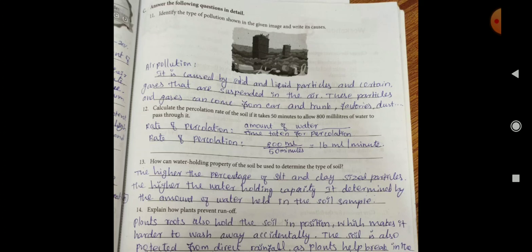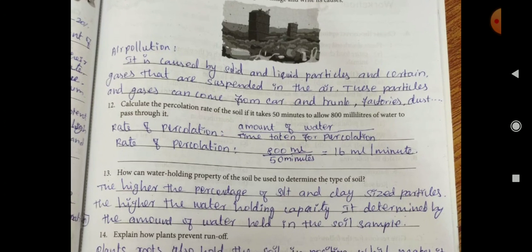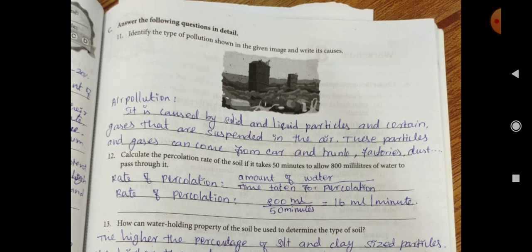Identify the type of pollution. All of us see this picture. Identify the type of pollution shown in the given image and write its causes. Air pollution. It is caused by solid and liquid particles and certain gases that are suspended in the air. These particles and gases can come from cars, trucks and factories, dust, etc.